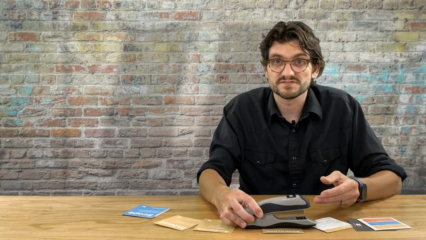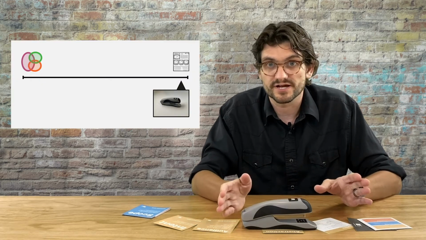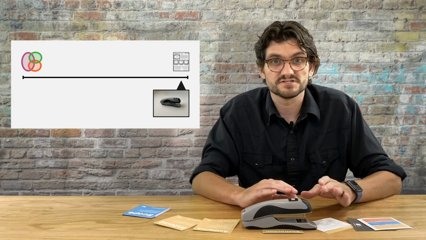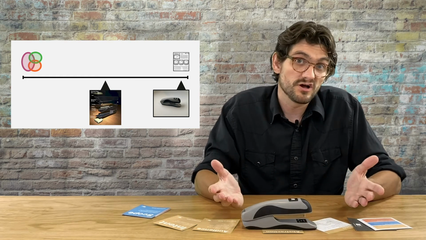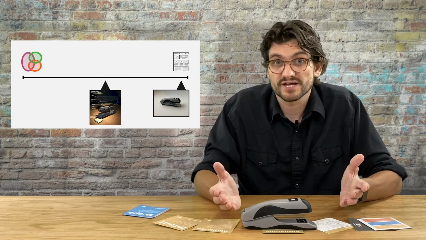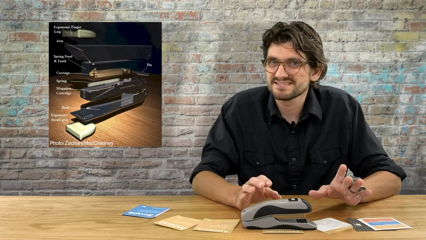A photograph of a stapler is very low abstraction. It allows conversations about aesthetics and finishes. An exploded drawing of a stapler is maybe mid-abstraction. It still might appear to be a stapler, but it's obvious that it's not actually a stapler.